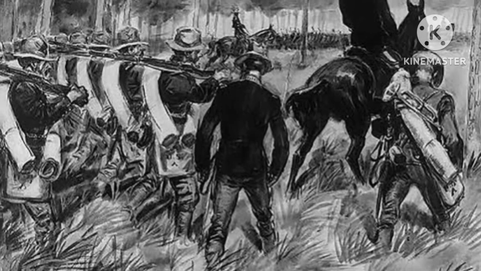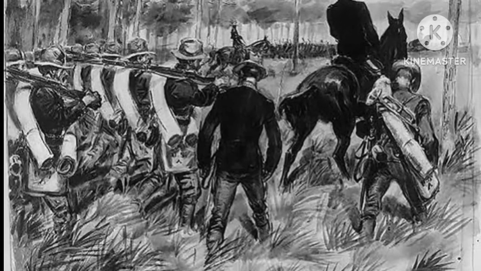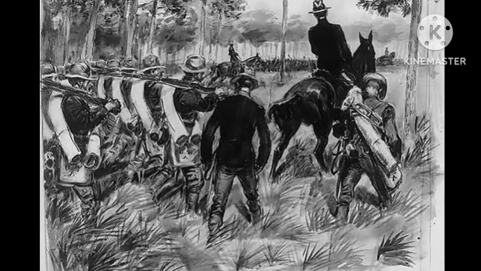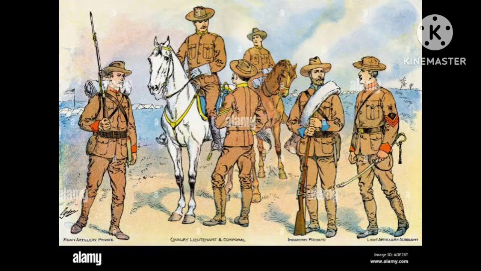In conclusion, Spain lost the Spanish-American War due to several factors, including the weakness of its military, the technological advancements of the United States, and the lack of international support. The defeat had significant consequences for Spain, leading to the loss of its colonies and a decline in global power and influence.